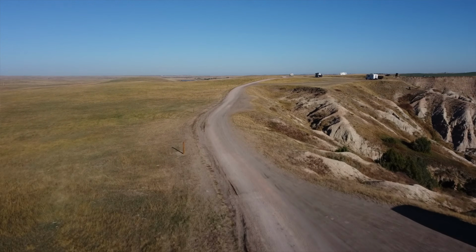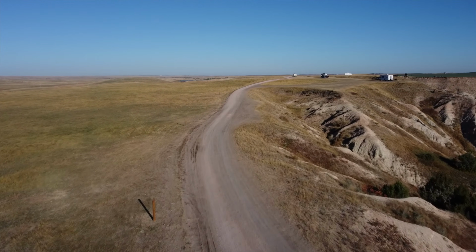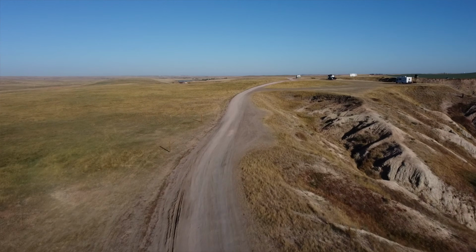Just not a cloud in the sky yesterday. But today, clouds are moving in. The wind's going to pick up, so we're going to take off.